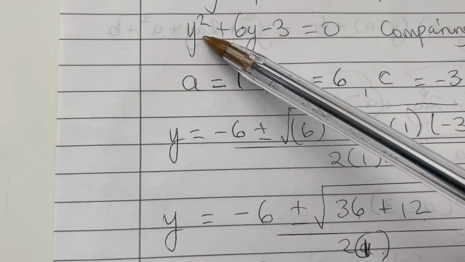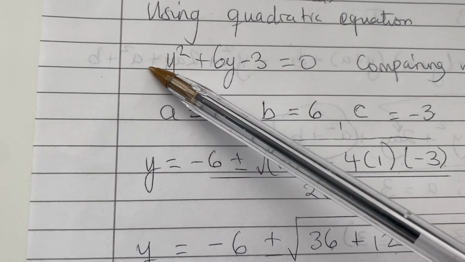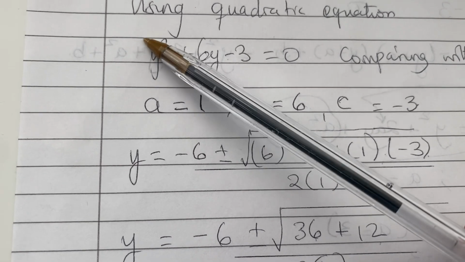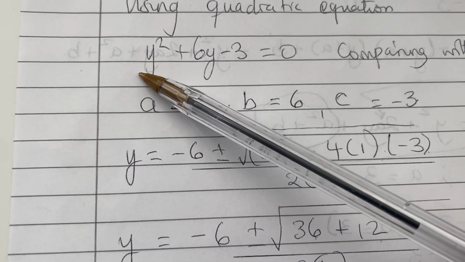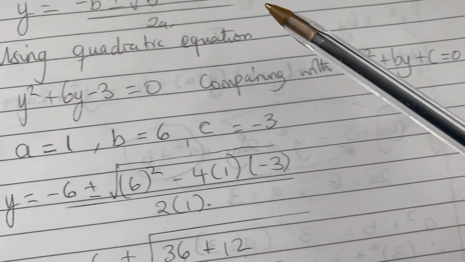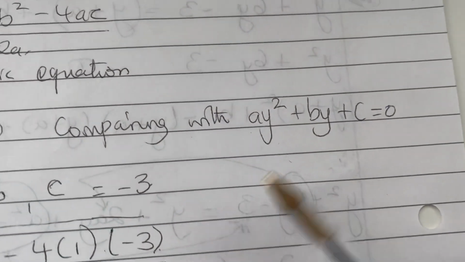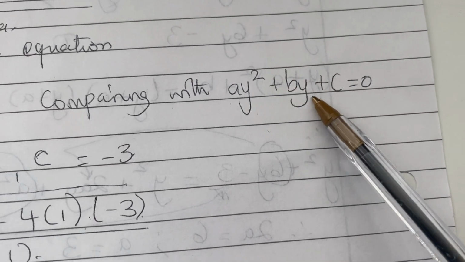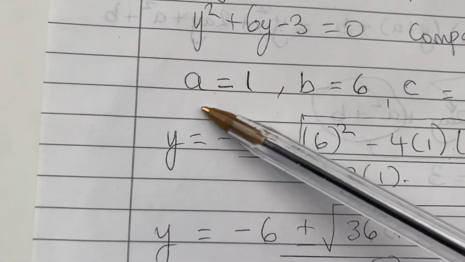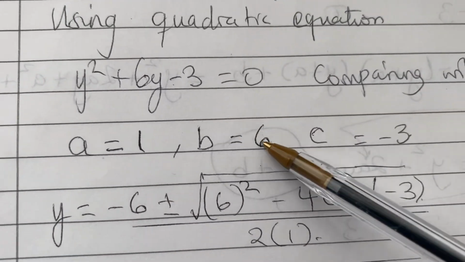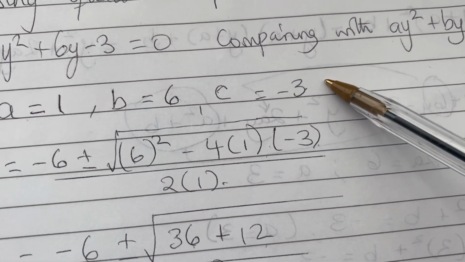Now, if we look at the quadratic equation, a will be 1. Okay, I'm taking the coefficient. Comparing it with ay squared plus by plus c equals 0, a will be 1, b will be 6, and c will be minus 3.